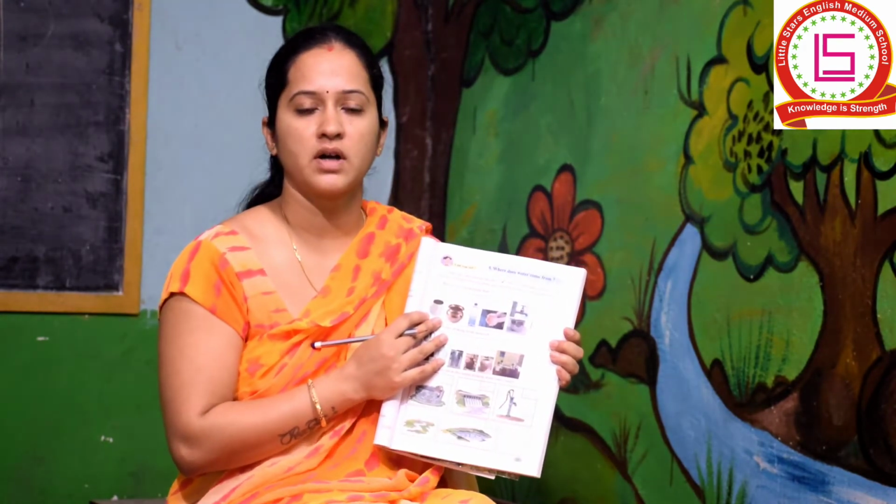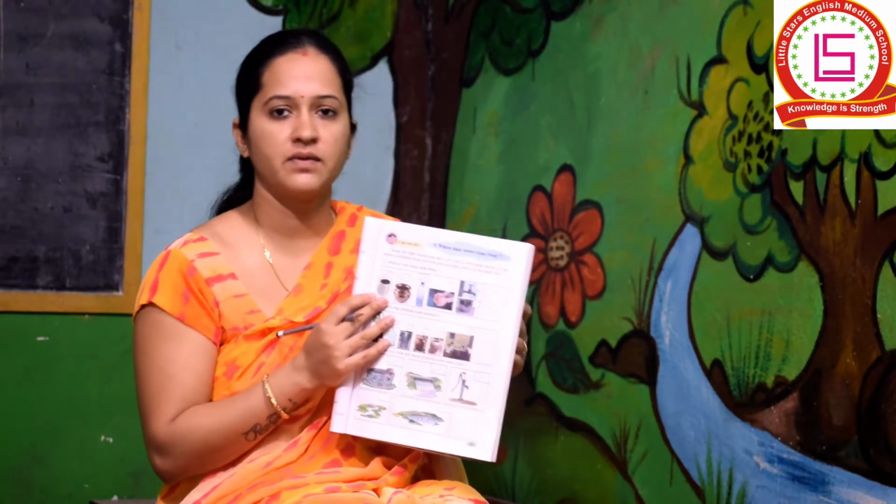Where does water come from? In this lesson we will see from where we get water. See now, first question, choose the correct answer and put a tick next to the proper picture. If your answer is different from all the given pictures, write it in the empty box.